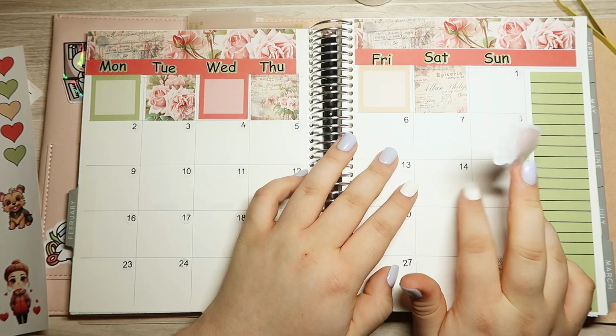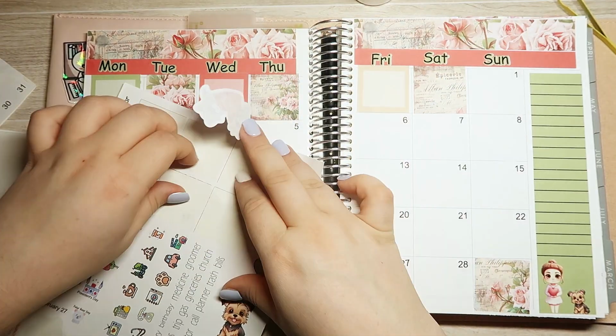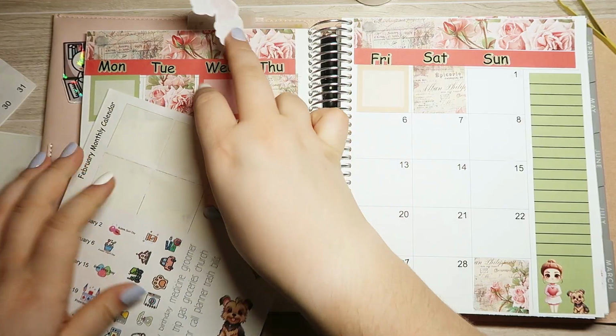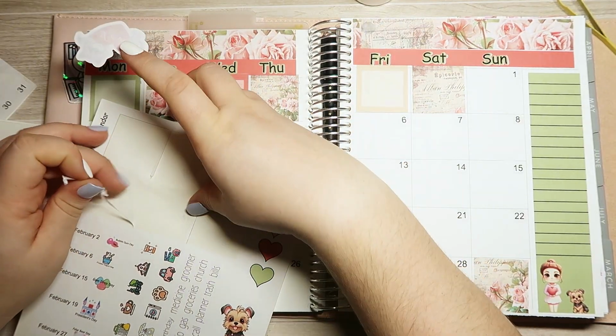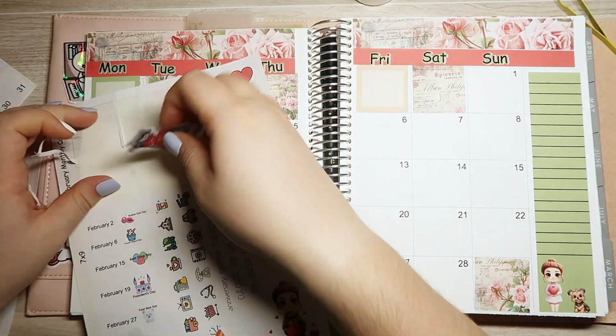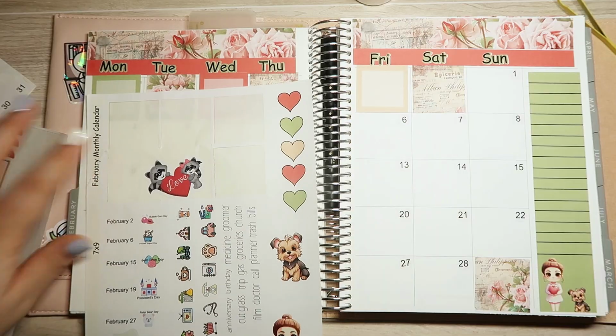Well, I was going to add a sticker, but you know what I think I'm going to do instead? I'm going to save this, okay? I'm going to save this sticker because I can use it in a different spread and not have to worry about like the month itself.